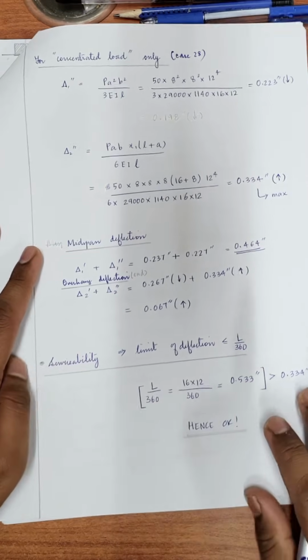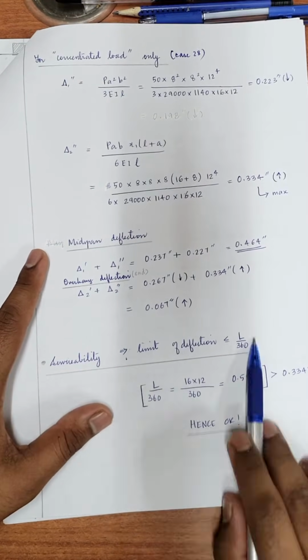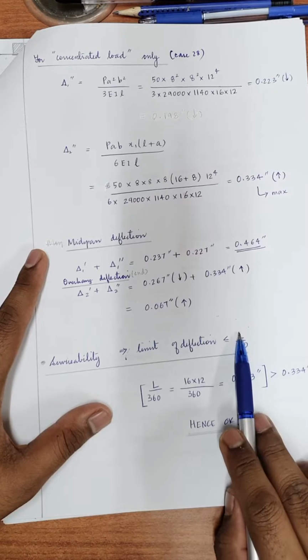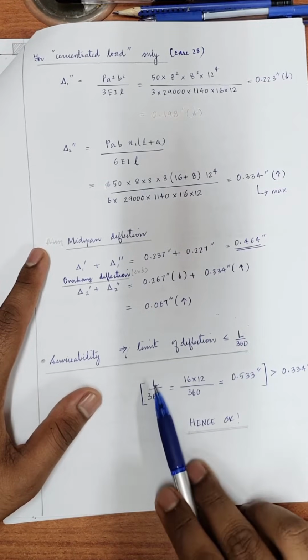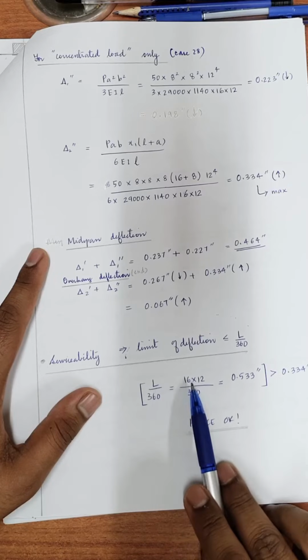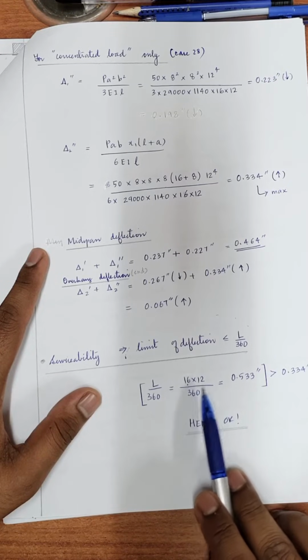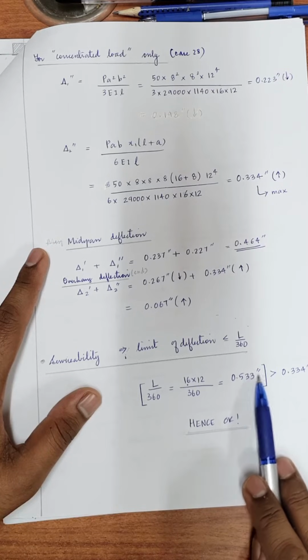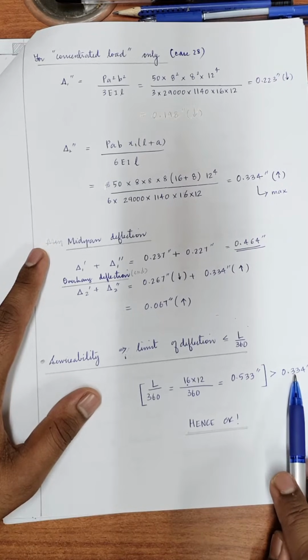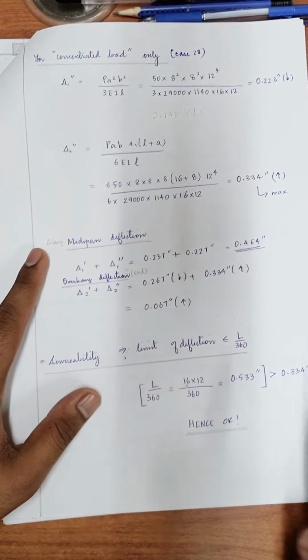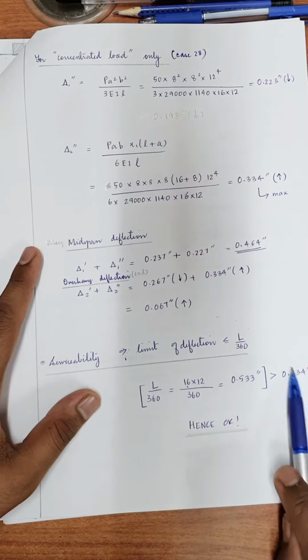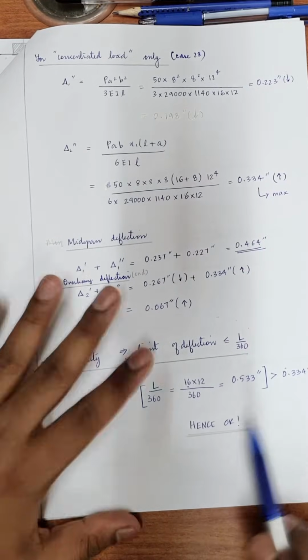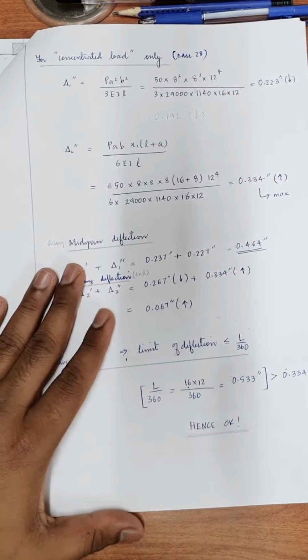0.067 inches. Now the limit of deflection which is given to us is L over 360. When you calculate L over 360, you have 16 times 12 divided by 360, which is equal to 0.53 inches, greater than 0.334, which means our deflection is less than the limit. So the design is complete here.